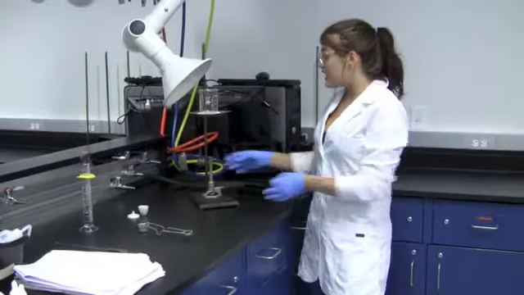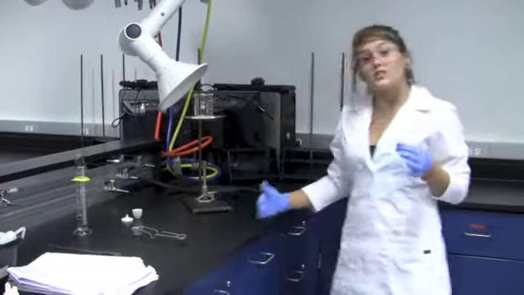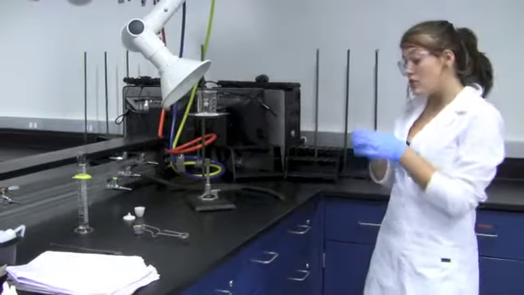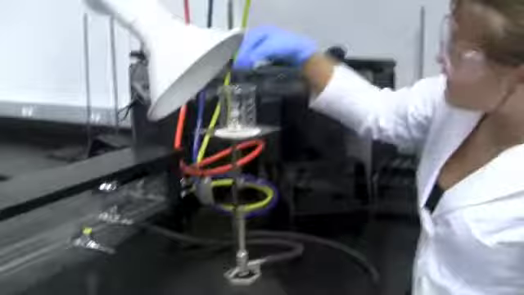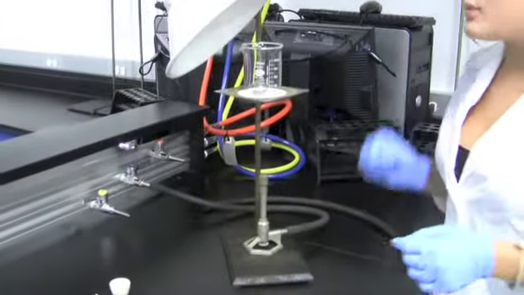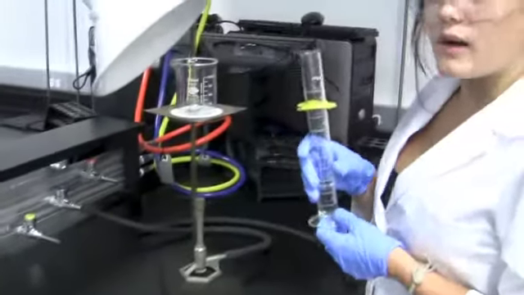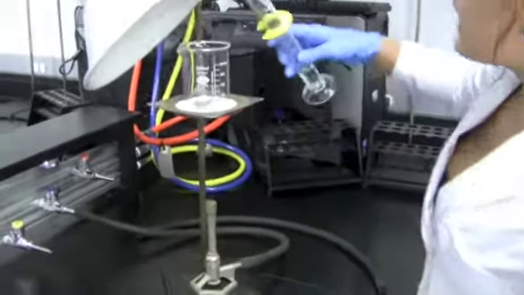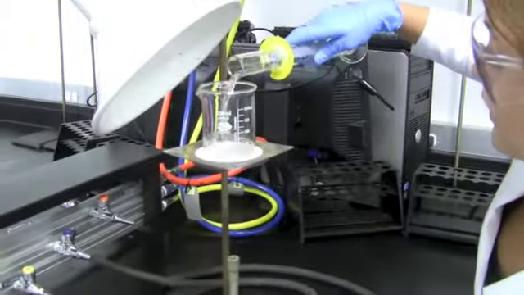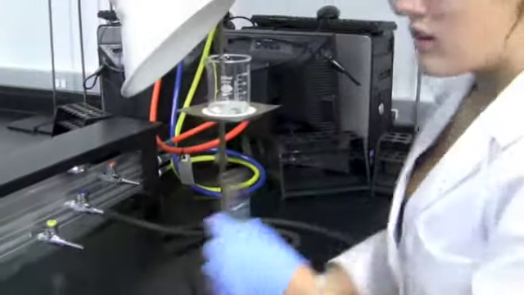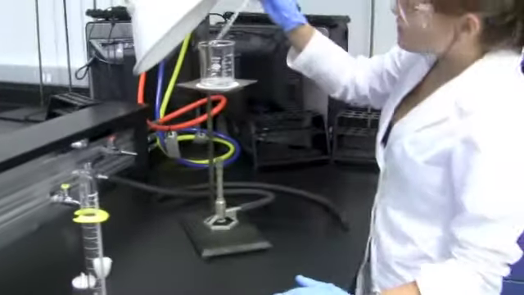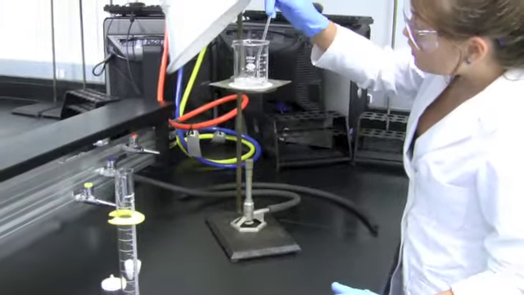So as you can see, I've set up my lab table so that nothing is close to the edge. Now to proceed with the experiment, I've folded up my aluminum foil. I'm dropping it into a 250 milliliter beaker, and I'm adding 25 milliliters of my 1.5 molar potassium hydroxide. Now make sure that this is completely submerged by using your glass rod.